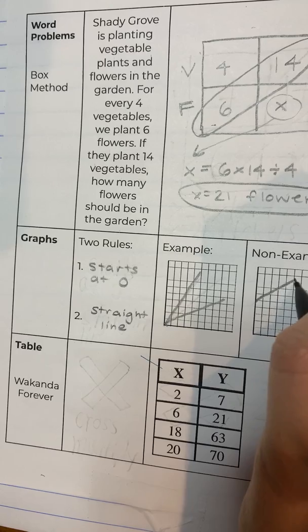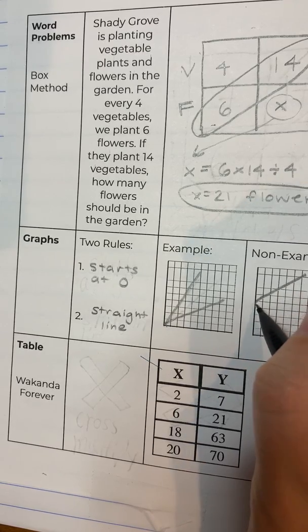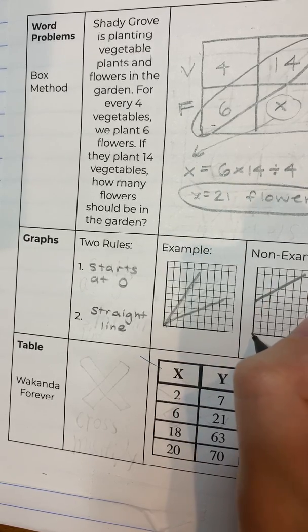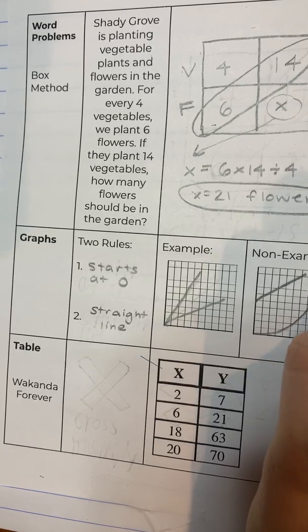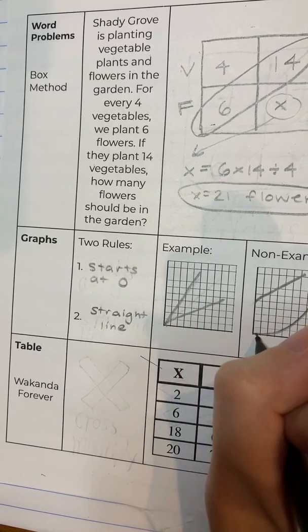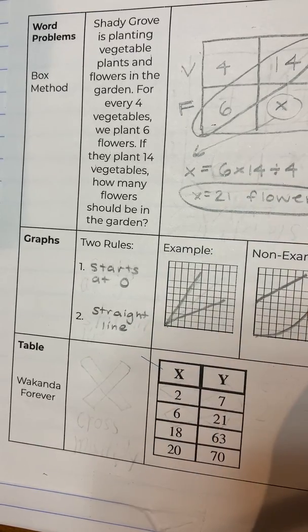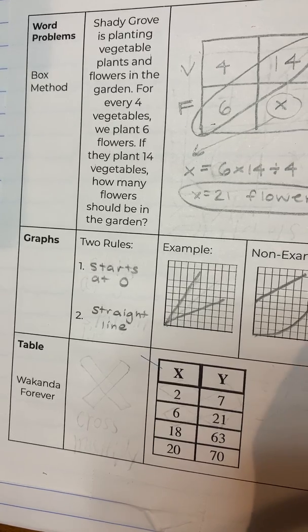This would be a non-example. It's a straight line, but it doesn't start at 0 and it has to do both. And this one starts at 0, but it's not a straight line. So it has to be both.